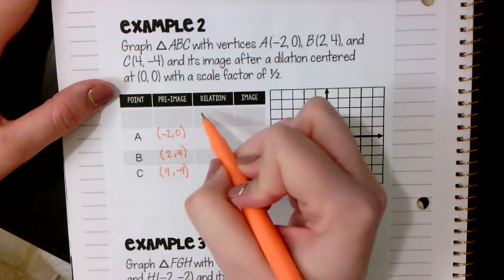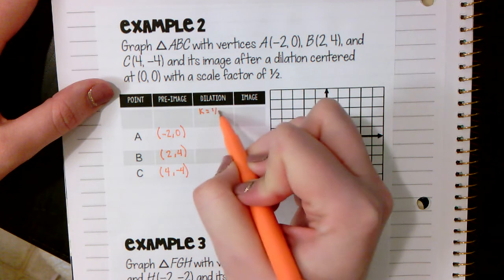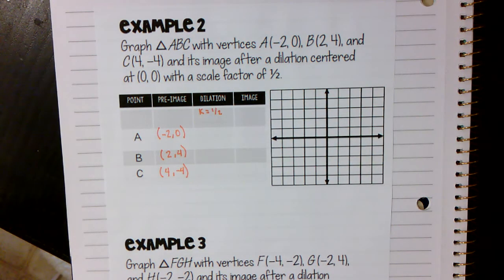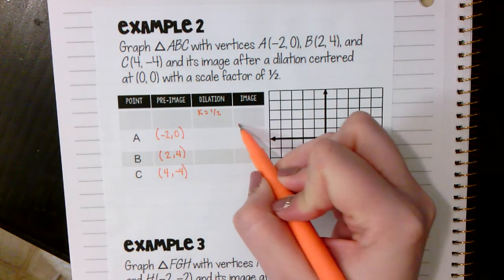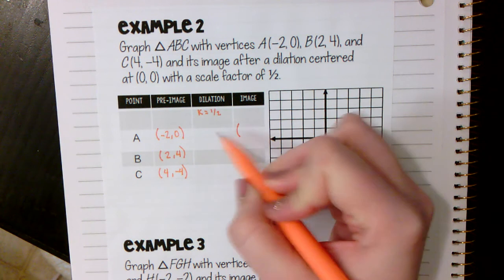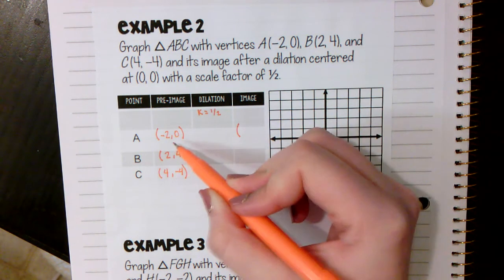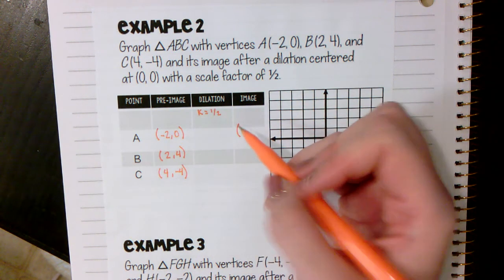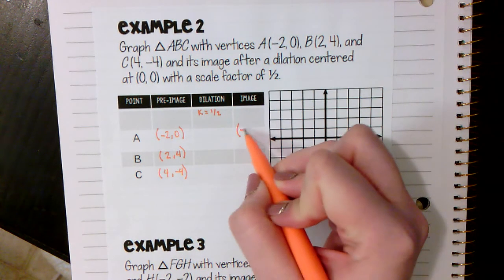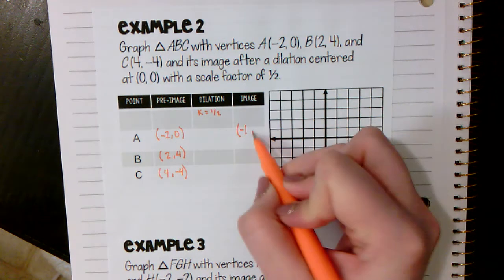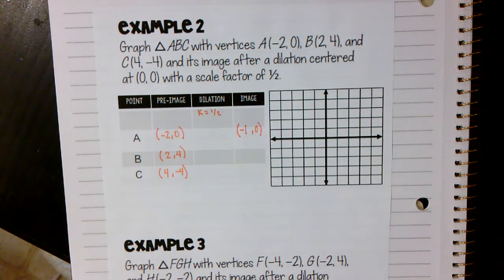So if our dilation is a factor of 1/2, that means I'm multiplying everything by half, or 0.5. Basically, I'm taking every number and cutting it in half. So -2 times 1/2. The 1/2 is not negative. 1/2 times -2 is going to give me just -1, and 0 times 1/2 is 0. Anything times 0 is 0.